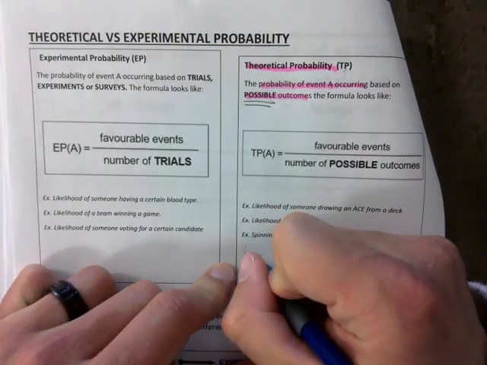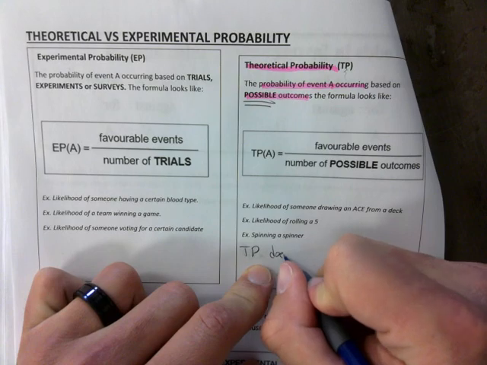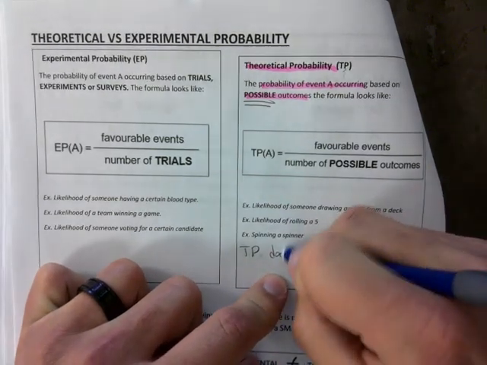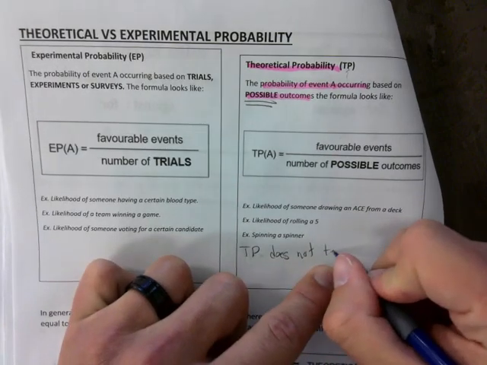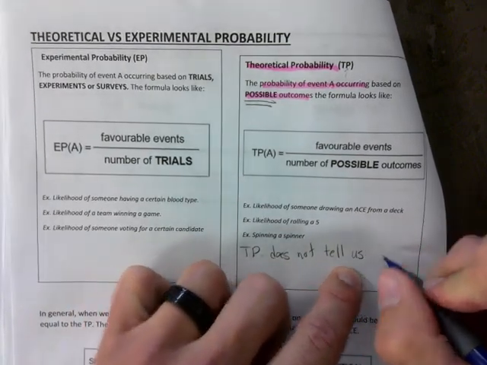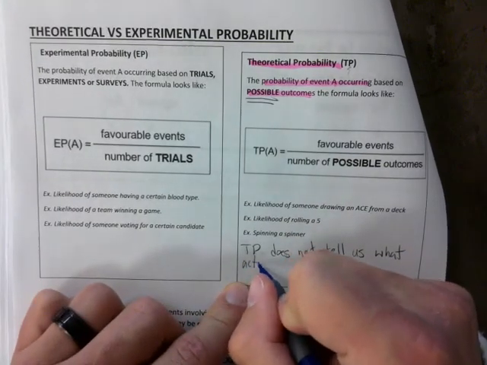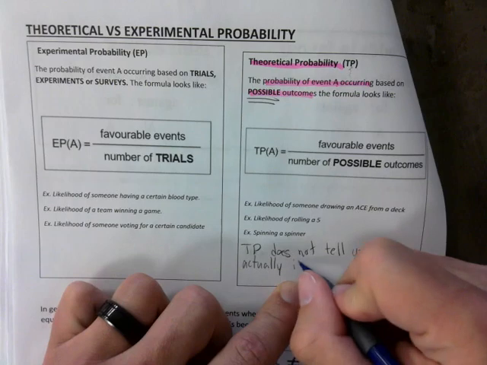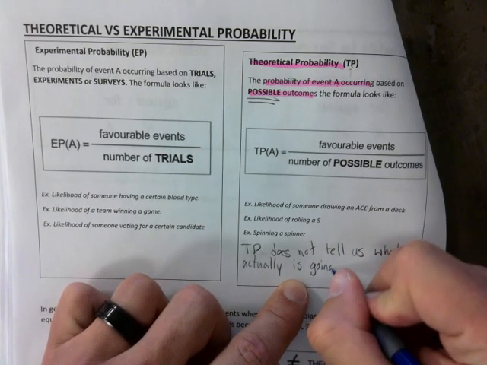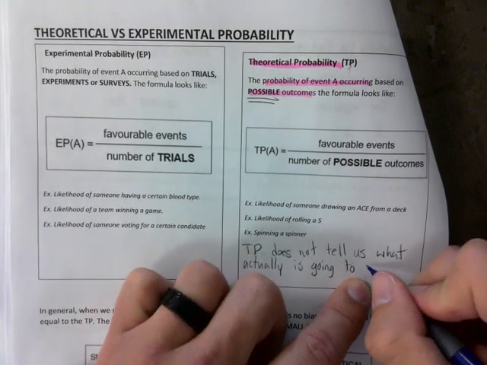So for TP, theoretical probability does not tell us what actually is going to happen. We don't know.